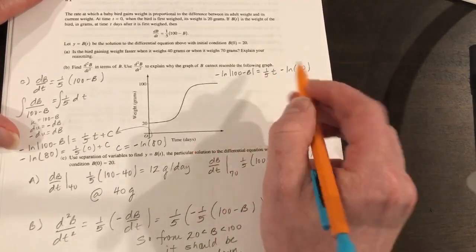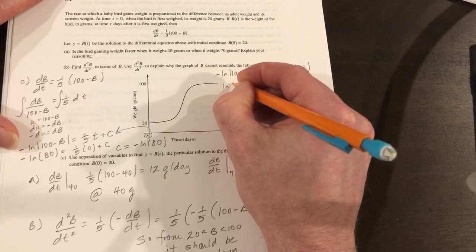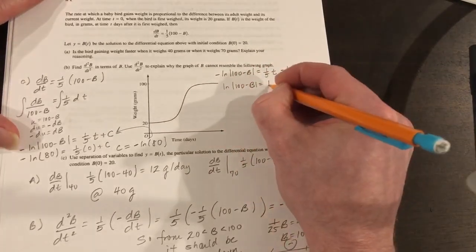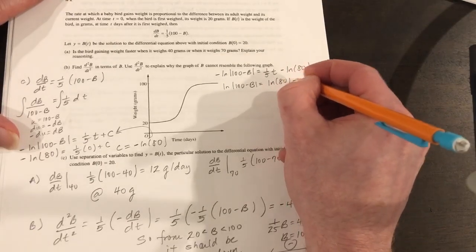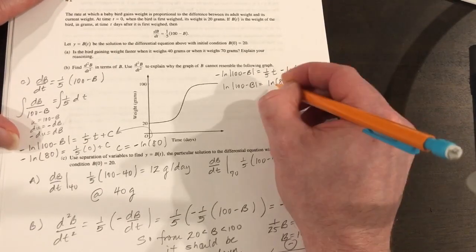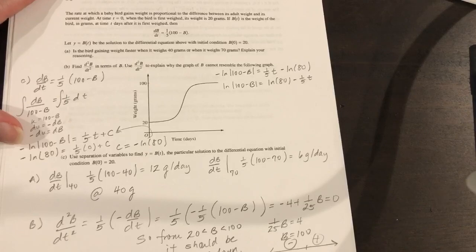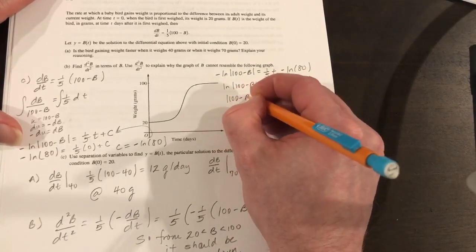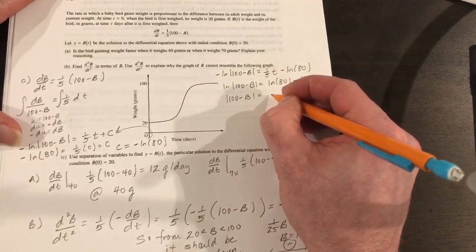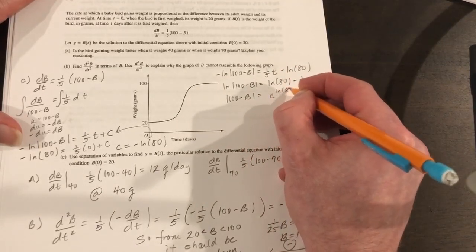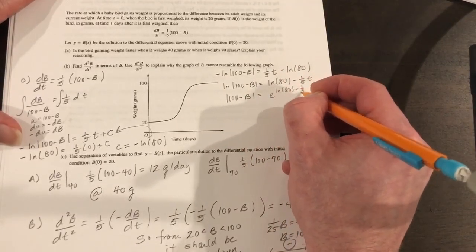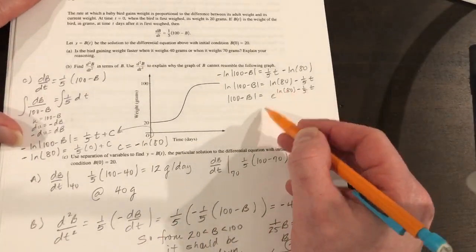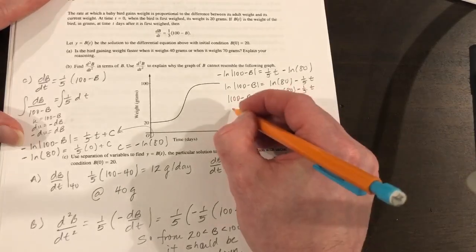Okay, we're going to divide both sides by the negative. So we get natural log of absolute value of 100 minus b is equal to natural log of 80 minus 1/5 t. It's positive. Okay, we're going to e both sides. So we get absolute value of 100 minus b is equal to e to the natural log of 80 minus 1/5 t. Okay, e to the natural log power is going to cancel. It's going to be multiplication.